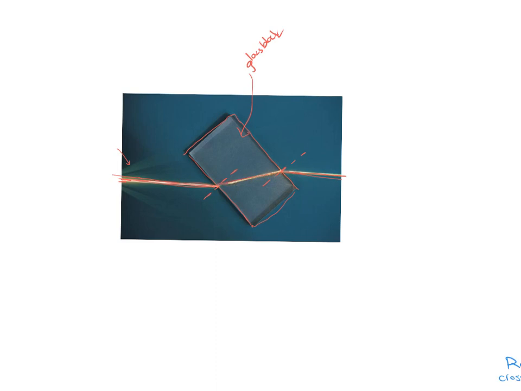That will give you the opportunity to measure the angle of incidence, which, remember, once again, is the angle between the imaginary normal line and the actual ray. And this is your angle of refraction.